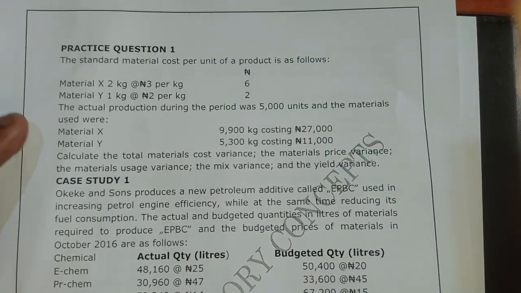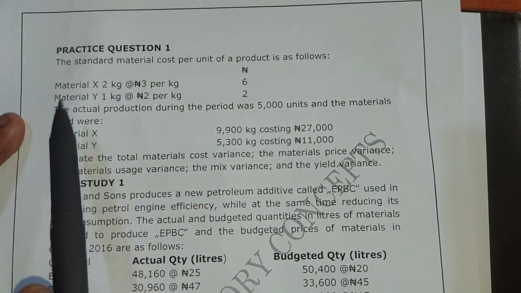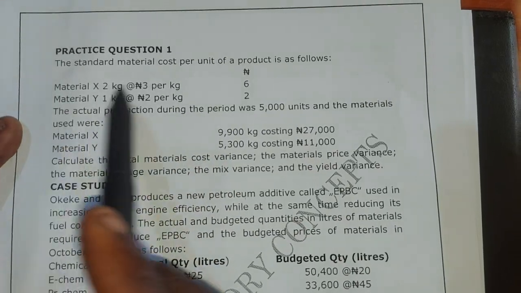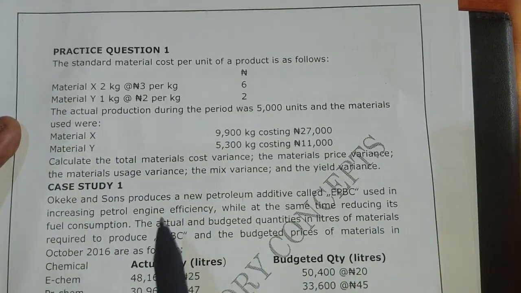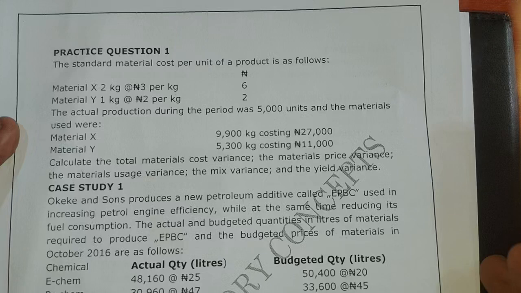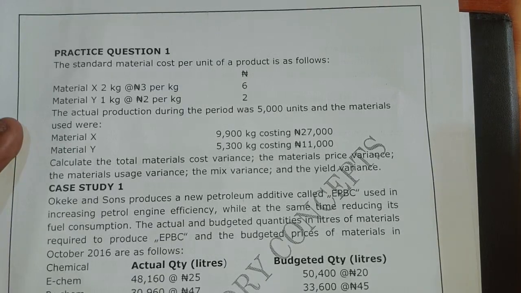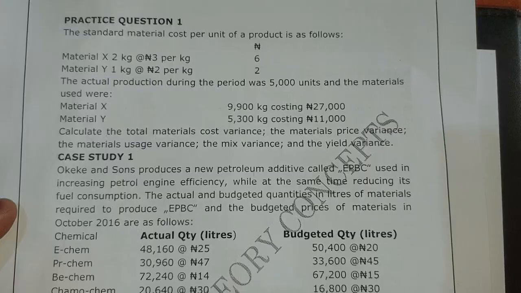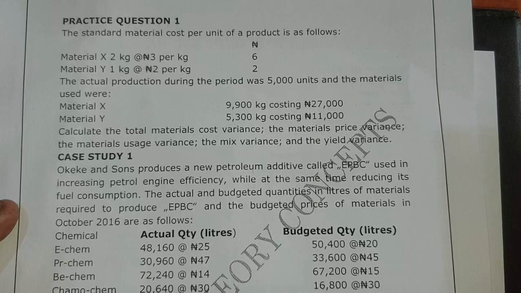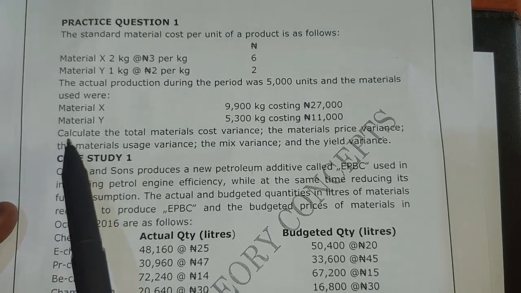Alright, let's get started. In this video, we are going to solve this question, and it's based on variance analysis. Before you start, like I always say, look at the requirement.